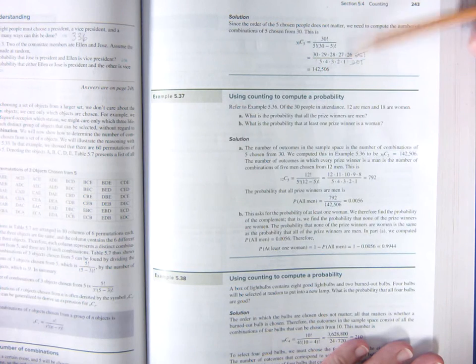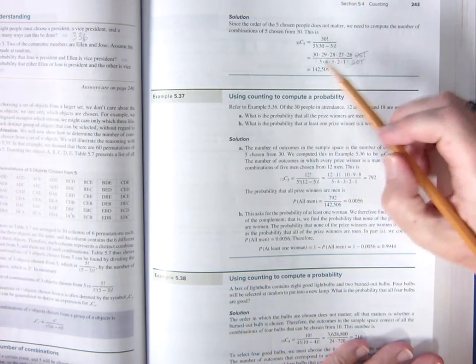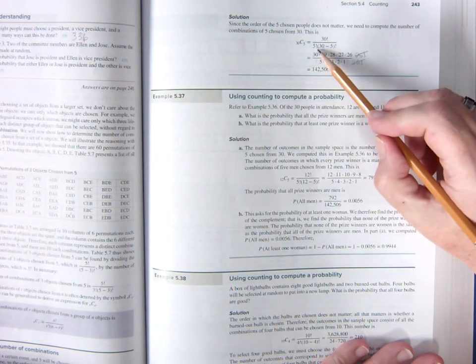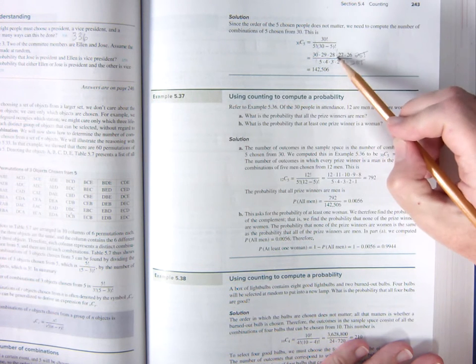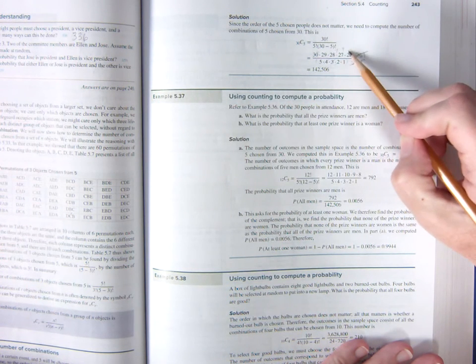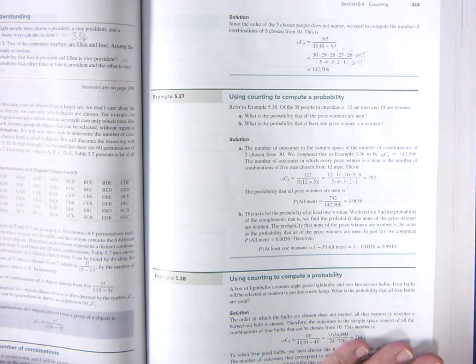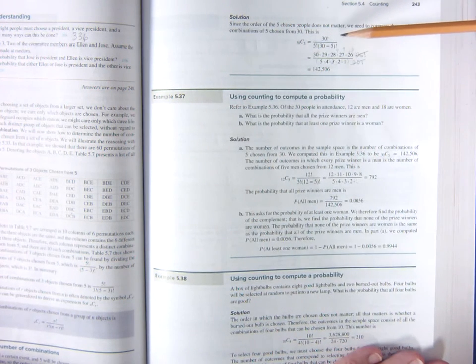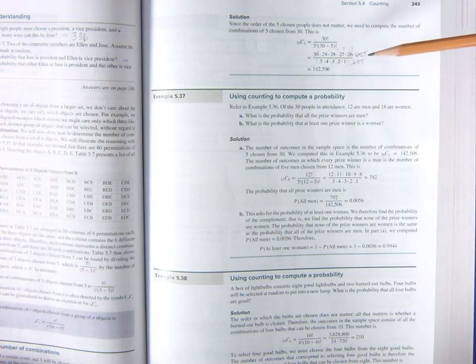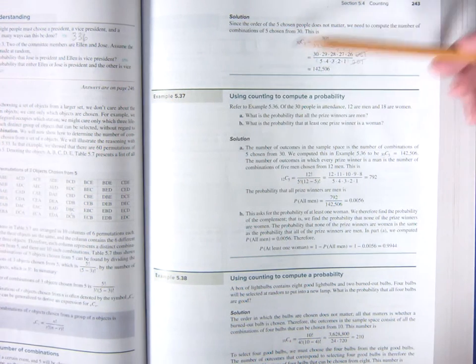Now, if you're doing it by hand, you can start reducing these as well. Sometimes that's handy. You can reduce, reduce, reduce, and then multiply. However, you will find this in your calculator. You can put these in, but it is very important that you do know the differences between combinations and permutations and how these work, okay?